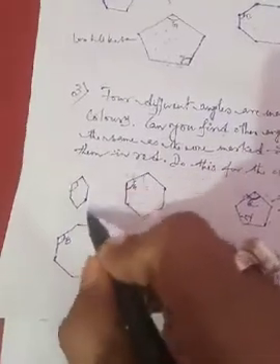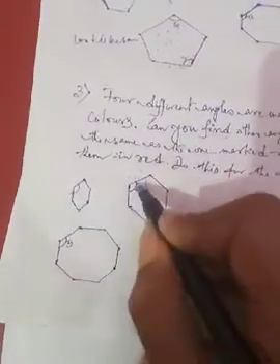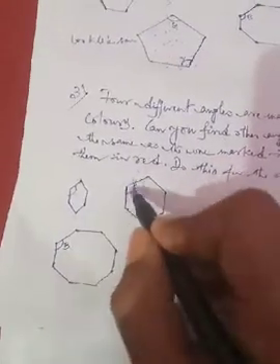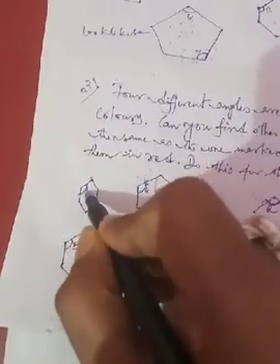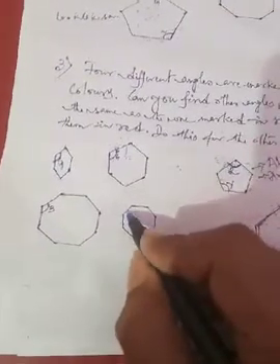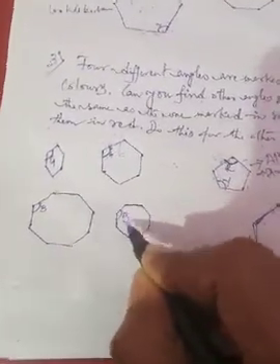If all the sides are equal, then all the angles are equal. Similar logic: this G, that means the green angle, and these angles are equal. Similarly, this blue angle and these blue angles are equal.